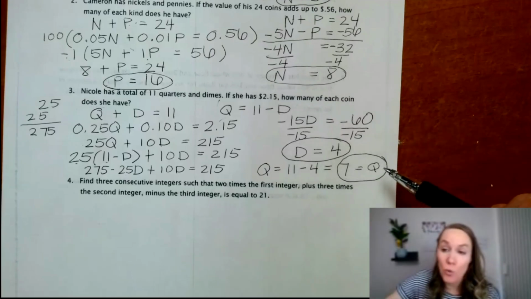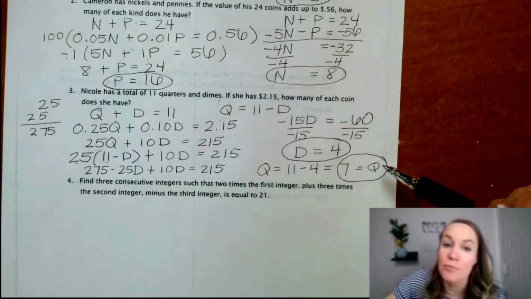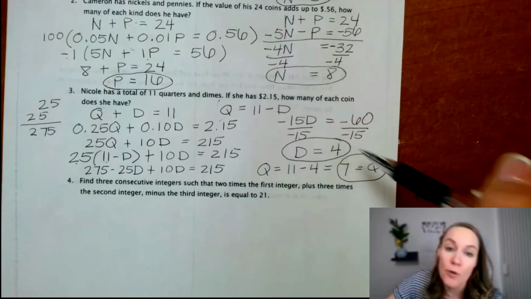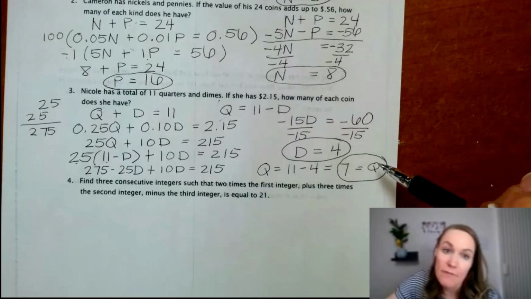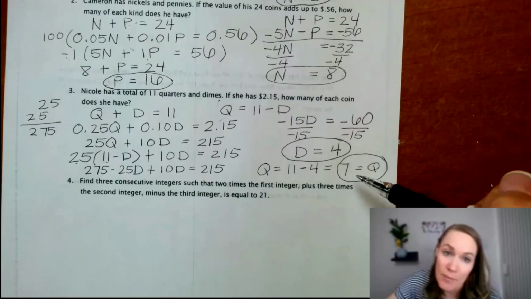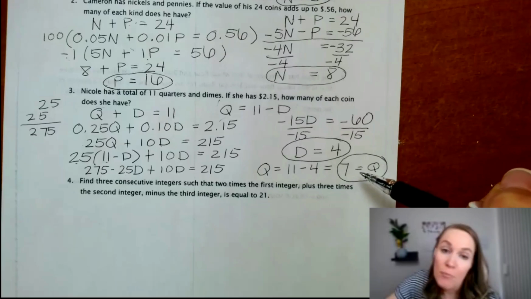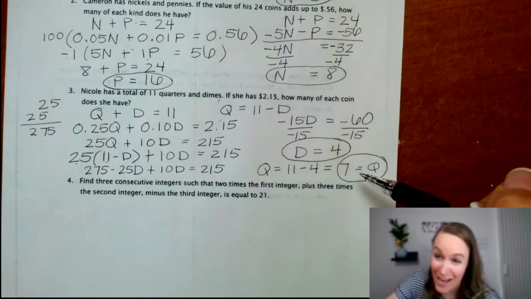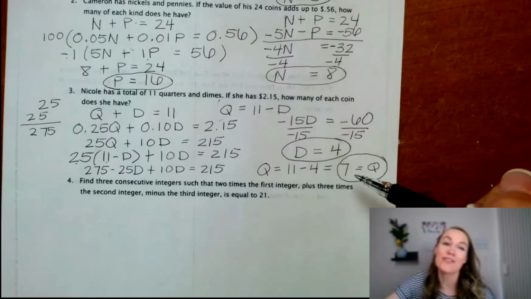I've got 7 quarters. So that's almost $2, but not quite. That's $1.75. And then I've got 4 dimes. So $1.75, and then plus 2 dimes is $1.95, plus one more dime is $2.05. And then another dime is $2.15.